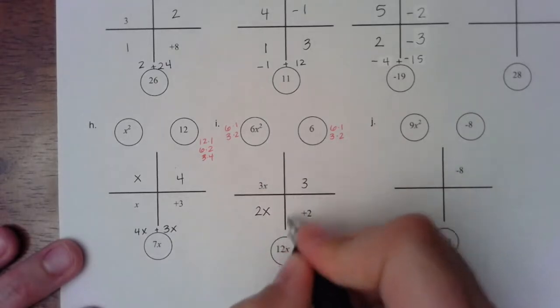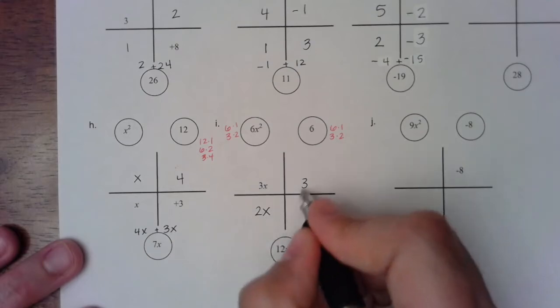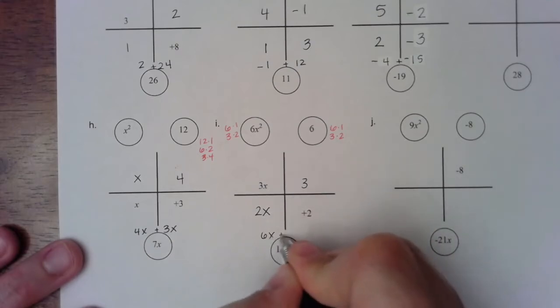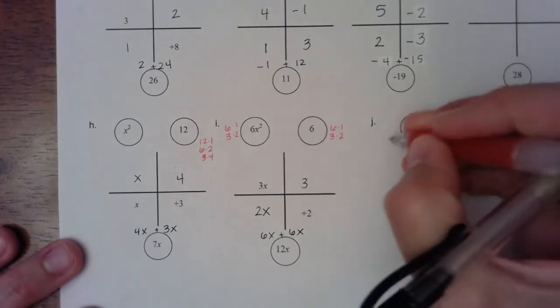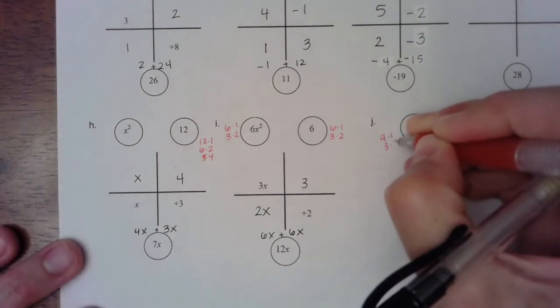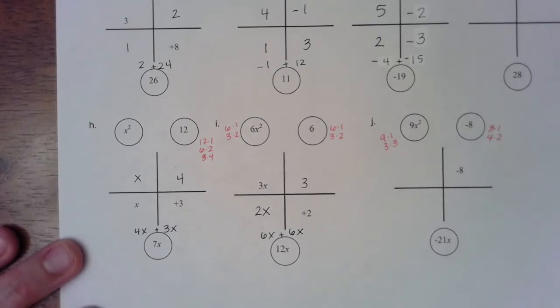Let's check and make sure the crisscross works. 3x times 2x would give me 6x, and then that would give me 6x, and so that one would give me 12. And then for the last one over here, there's 2 ways to get 9, and then there's 2 ways to get a positive 8. So we want to keep all of that in mind when we're doing this question.